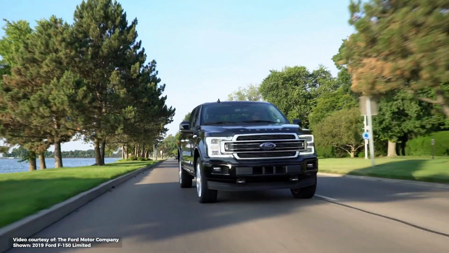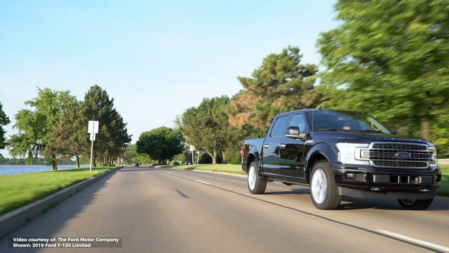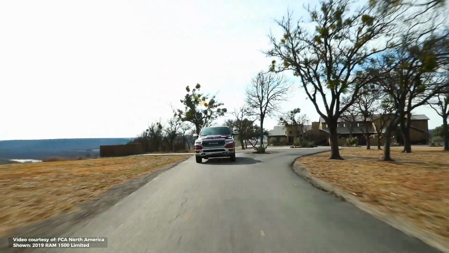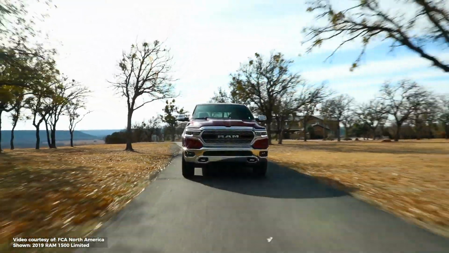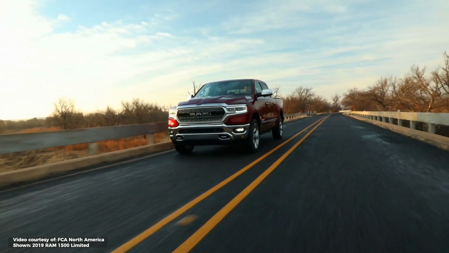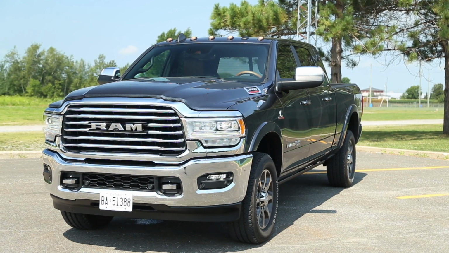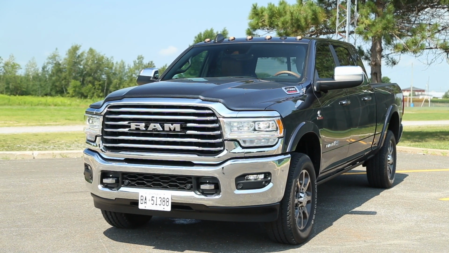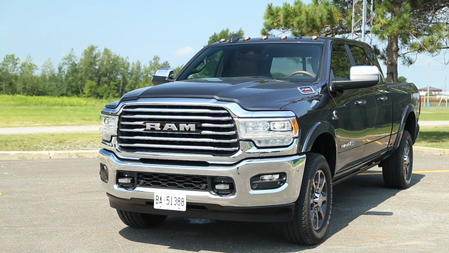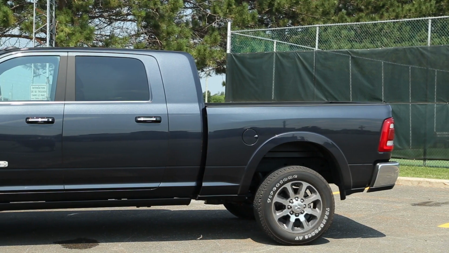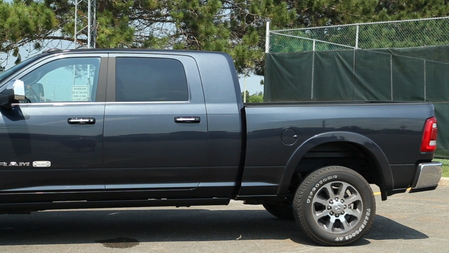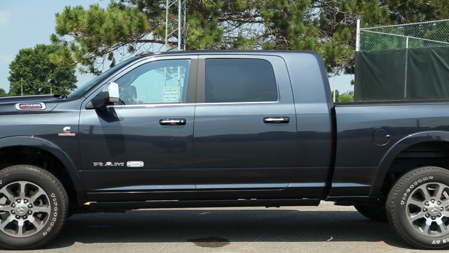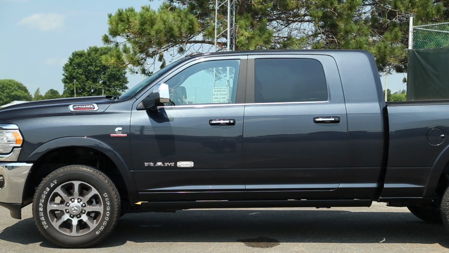Class 2 covers GVWRs from 6,001 pounds to 10,000 pounds and includes both half-ton and 3/4-ton trucks like the Ram 1500 and Ram 2500. However, Class 2 is broken up into A and B, with 8,500 to 10,000 pounds in the B section, covering what we know as heavy-duty pickup trucks like the Ram 2500. However, as far as the US DOT is concerned, these are all light-duty pickup trucks, even the 2500s that are branded as heavy-duty.